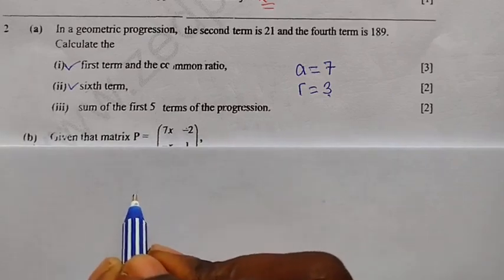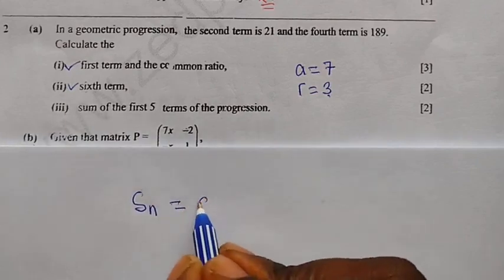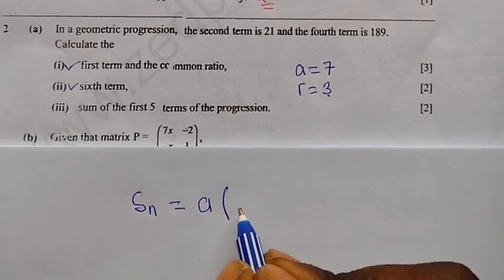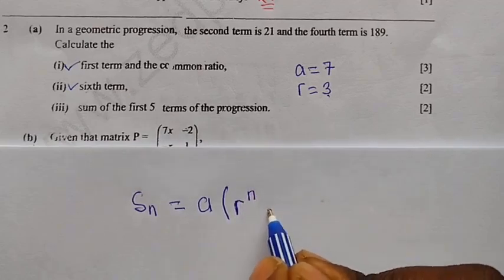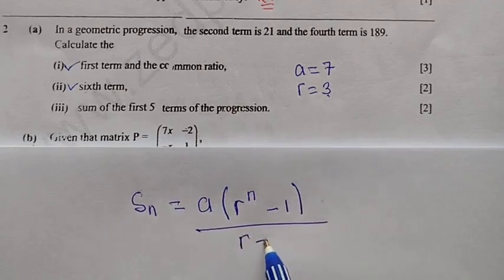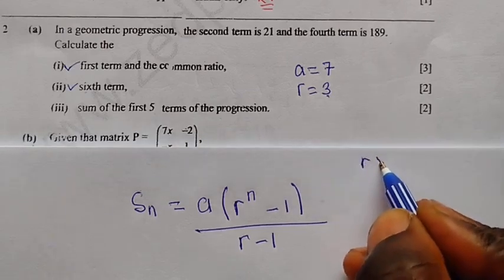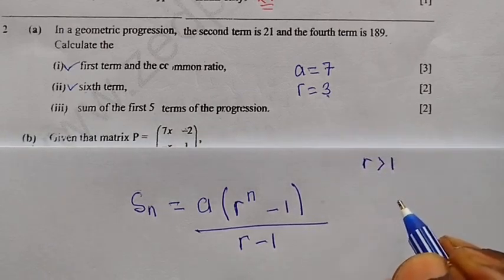Our formula will be sum equal to A, which is the first term, open bracket, R power n minus 1, close bracket, over R minus 1. This is the formula that you use if the common ratio is greater than 1.